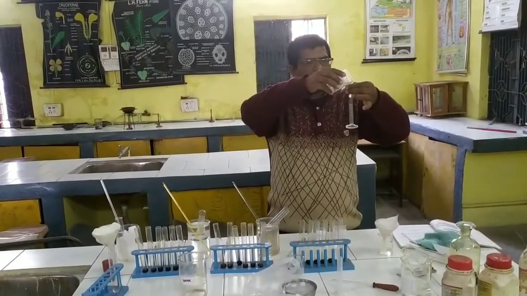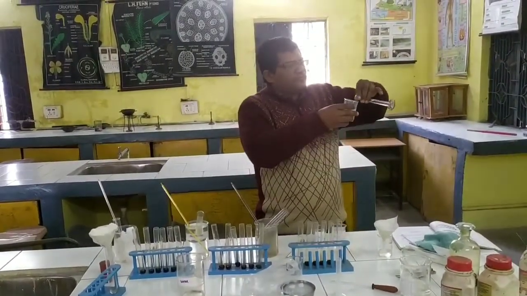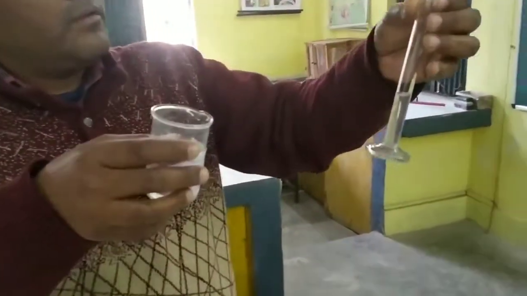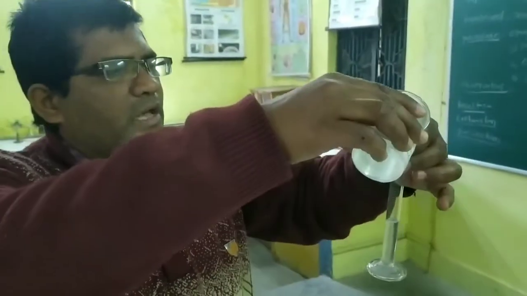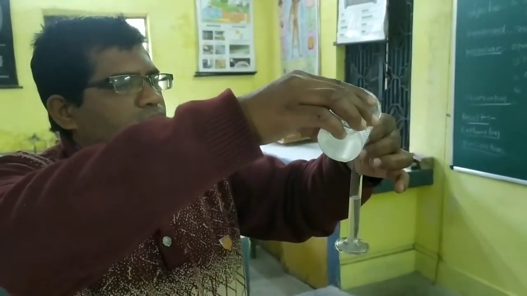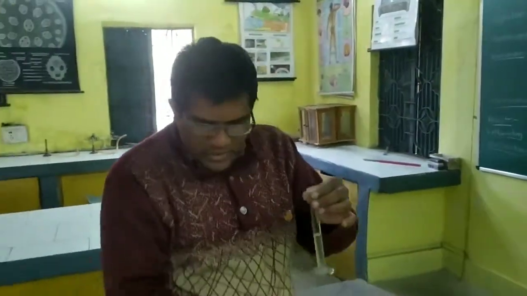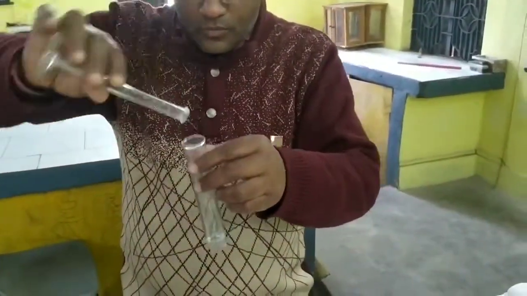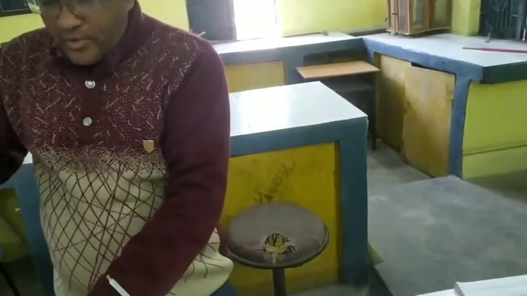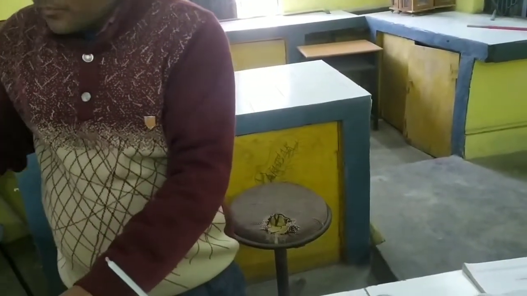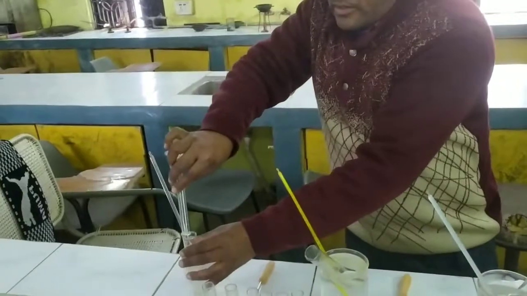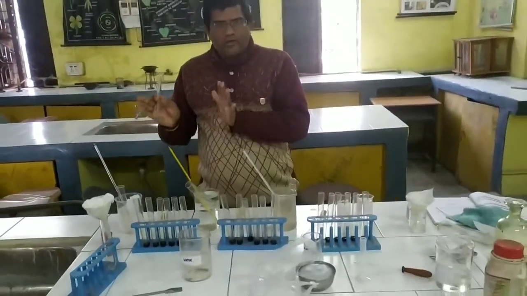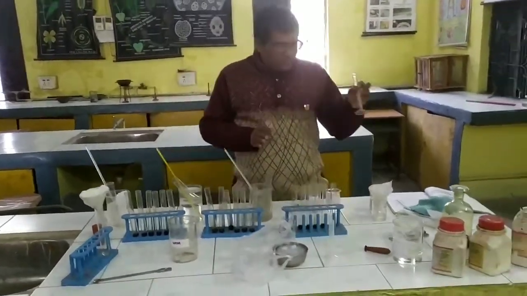I am keeping it in one test tube here. In this test tube also we have to keep 5 ml, and in this test tube also 5 ml of starch solution. So in all 3 test tubes we have taken 5 ml of starch solution.